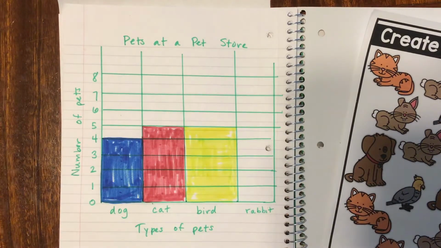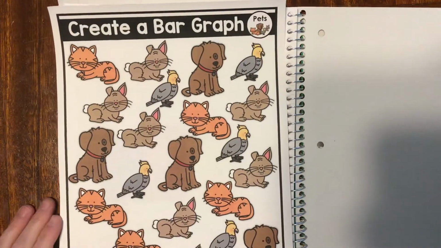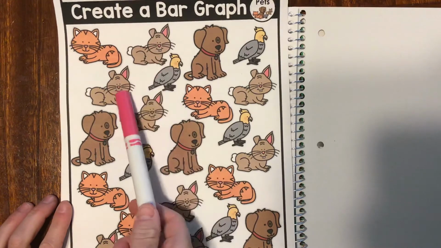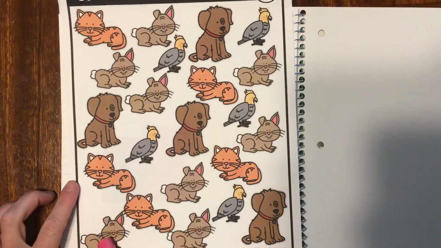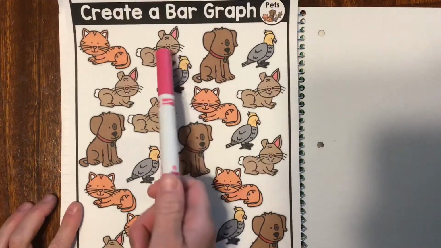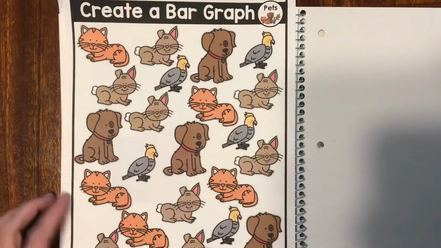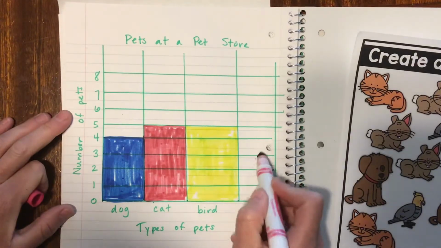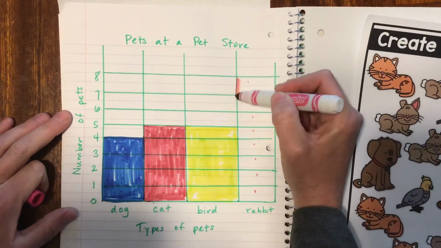All right, last but not least, rabbit. Let's see how many rabbits there are. 1, 2, 3, 4, 5, 6, 7, 8. I better make sure. 1, 2, 3, 4, 5, 6, 7, 8. All right. 8.